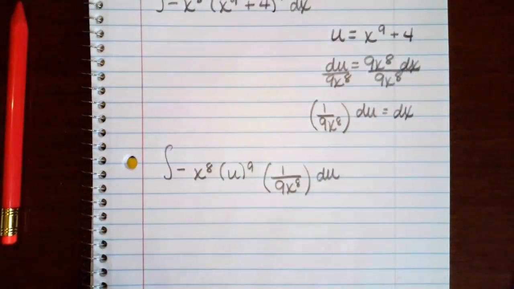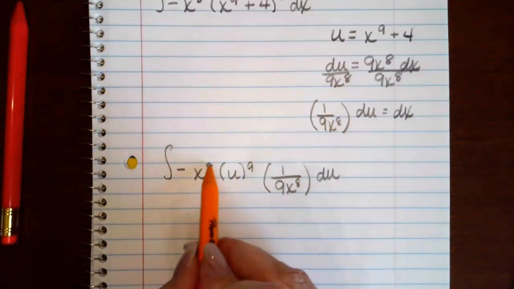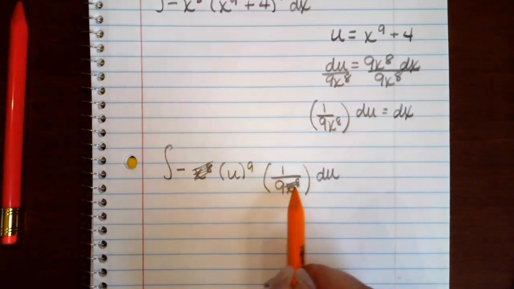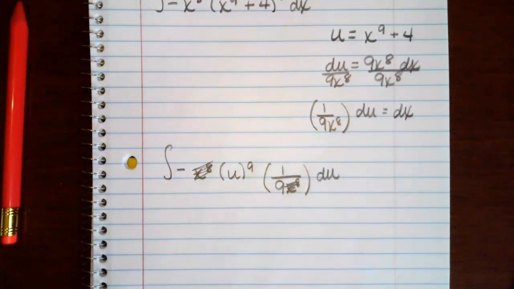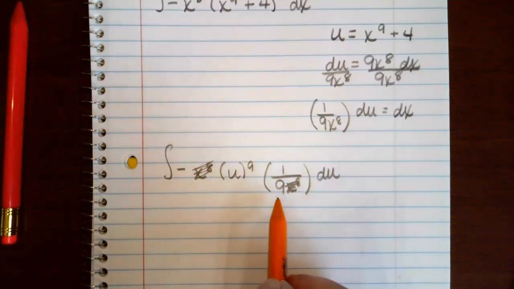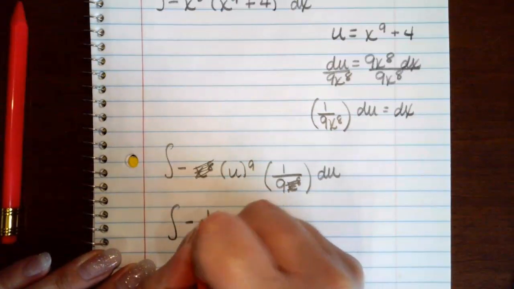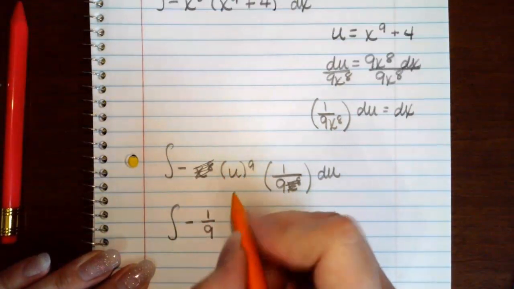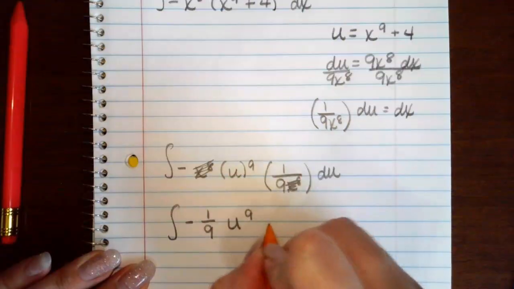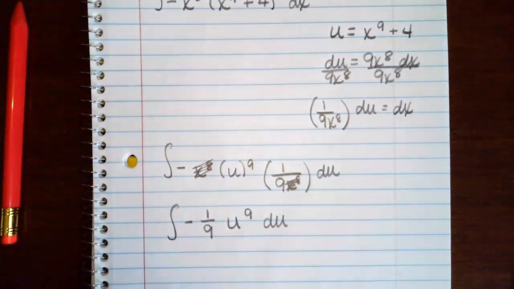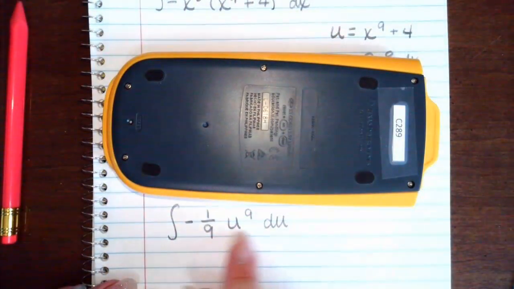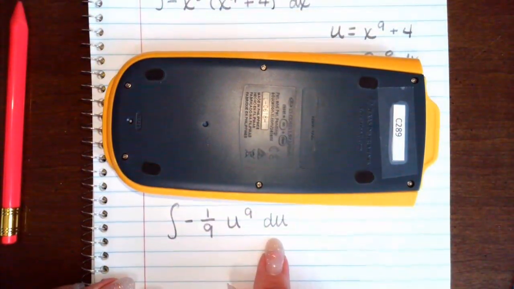So we're trying to get everything in terms of u. What's something I can clean up? I've got an x to the 8th here, and an x to the 8th here. That leaves me with a 1/9 and a negative. So I've got negative 1/9 u to the 9th du.